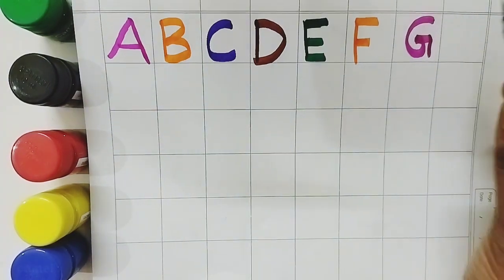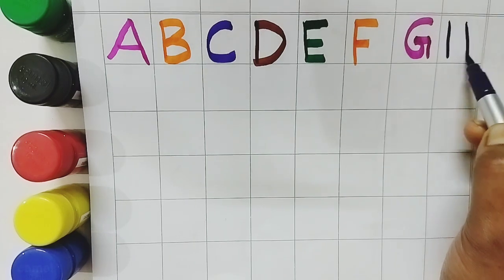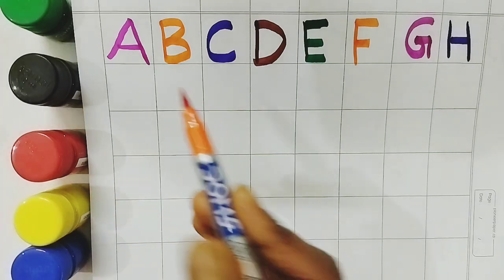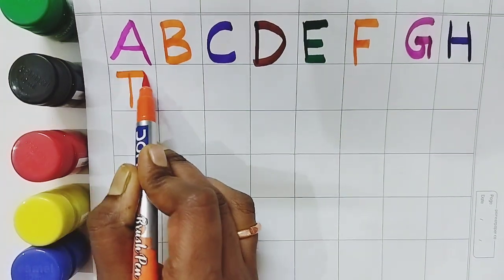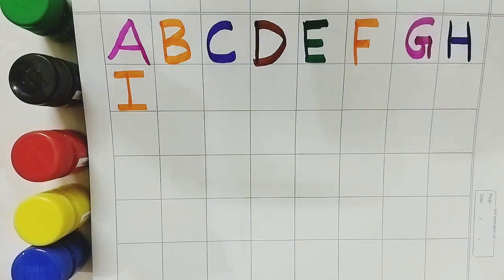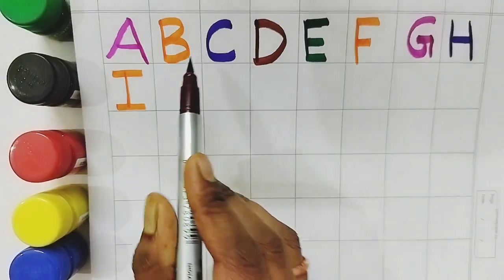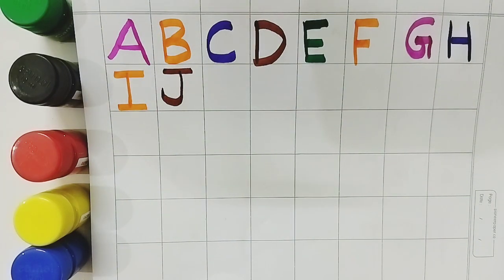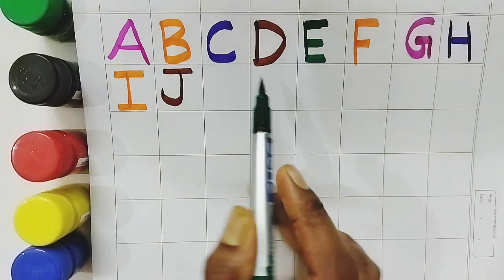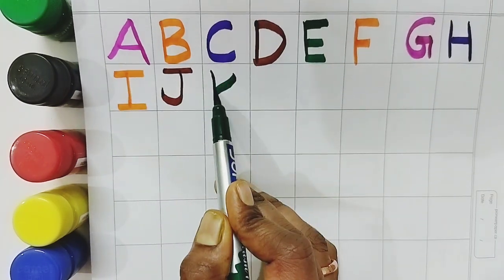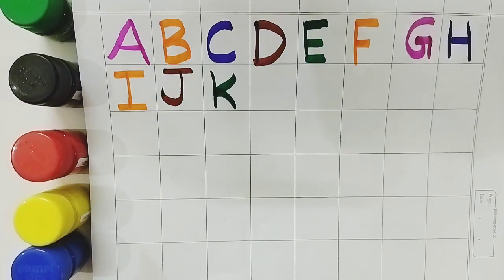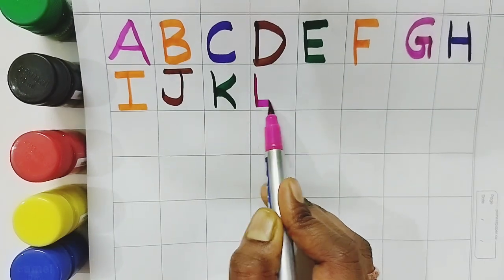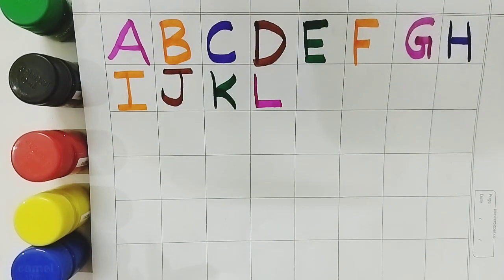Purple color, H. H for horse. Orange color. I. I for ink. Brown color, J. J for jackal. Green color, K. K for kite. Pink color, L. L for lion.